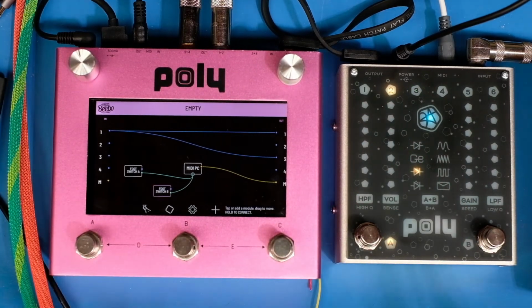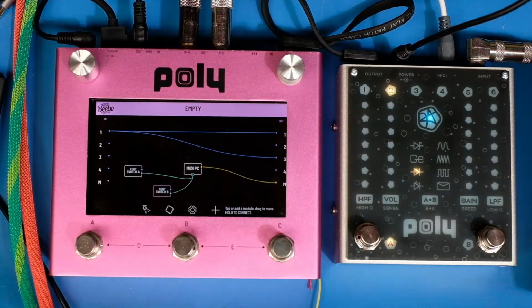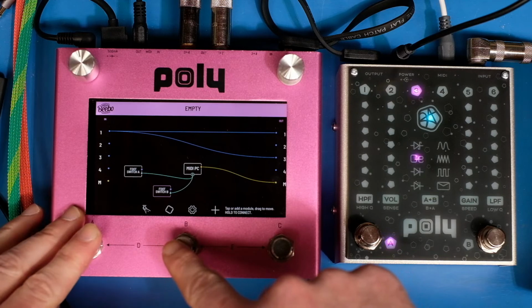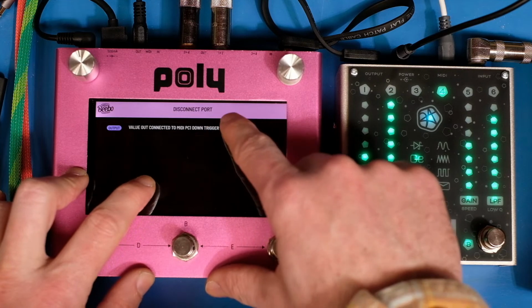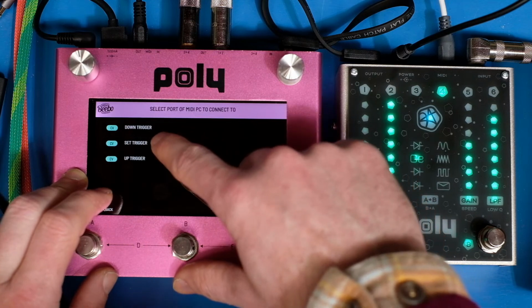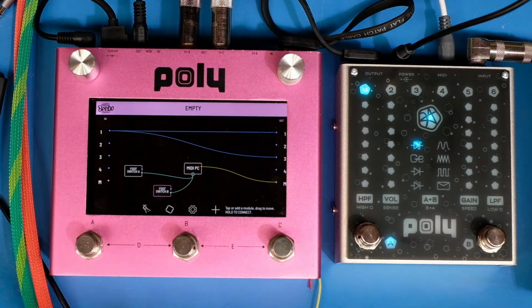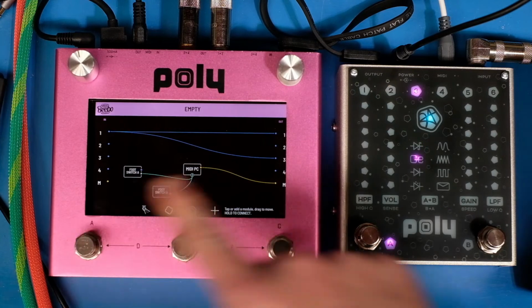There's also one that says set. If you send the set one, you can just press a button to go to a particular preset on Flat 5. So say we go up a few, and then if I disconnect B from down and instead connect it up to set, I can press it and we'll jump straight to 1. There we go. So that's for sending program changes to Flat 5.